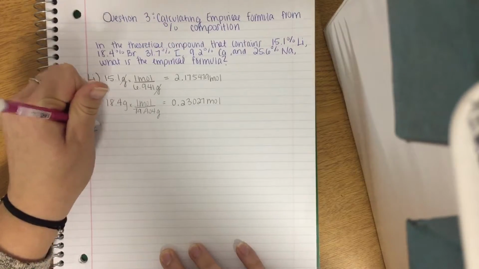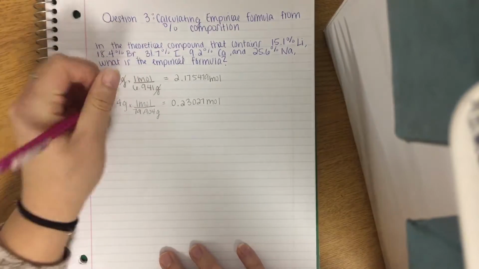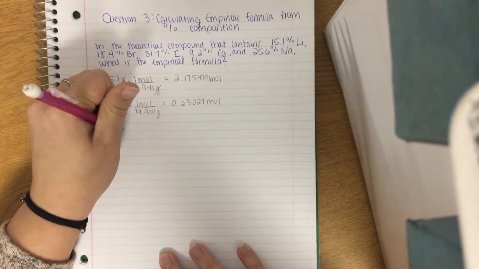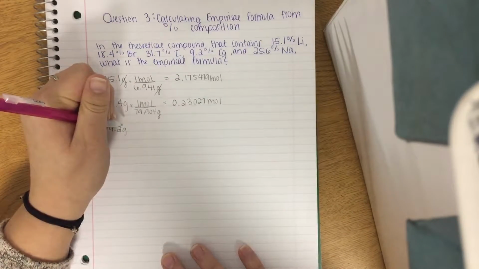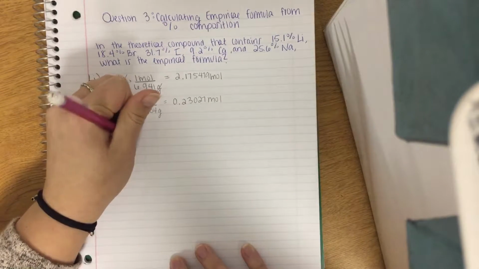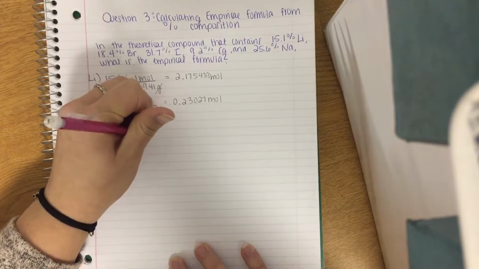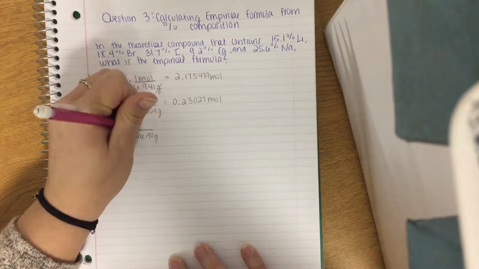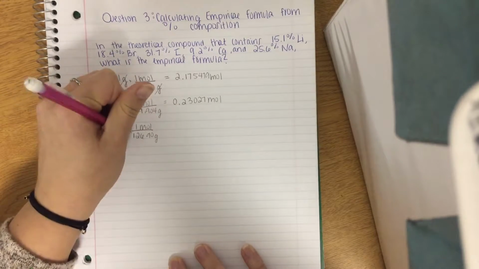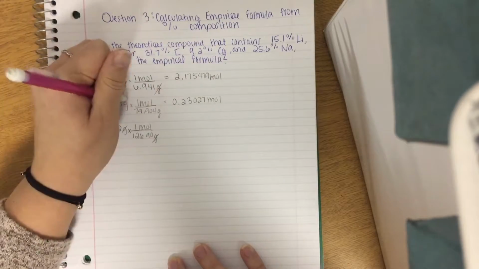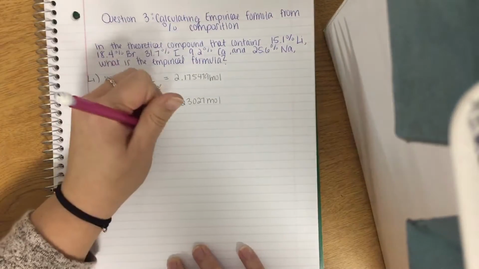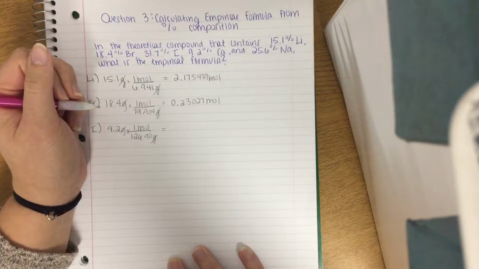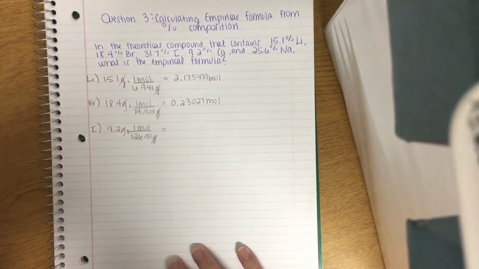Then we can move down to the next element, iodine. I'm leaving some space here. In iodine it has 126.90 grams in 1 mole, that's its molar mass. So we can cancel the grams out and just divide that out. Sorry, I wrote that wrong.